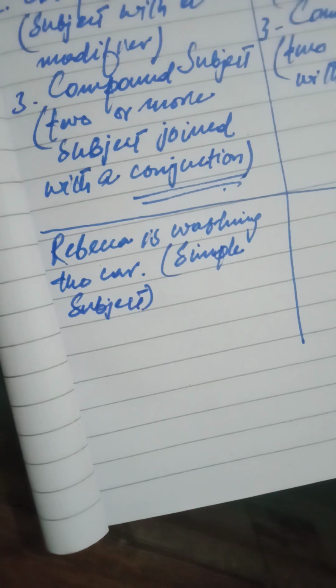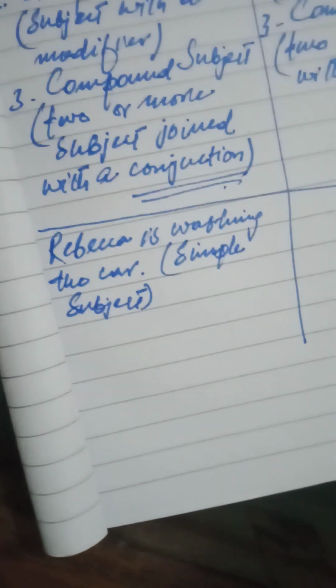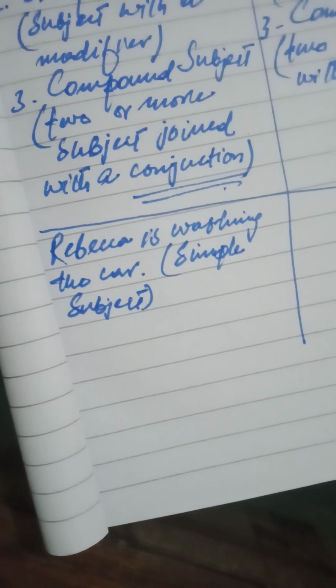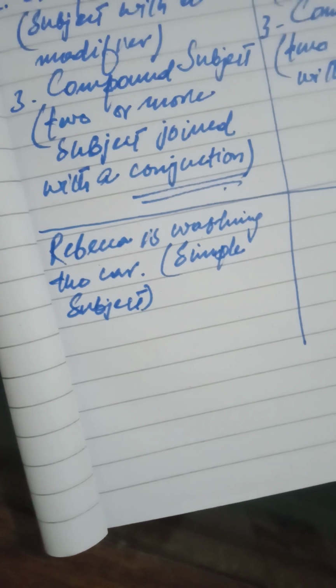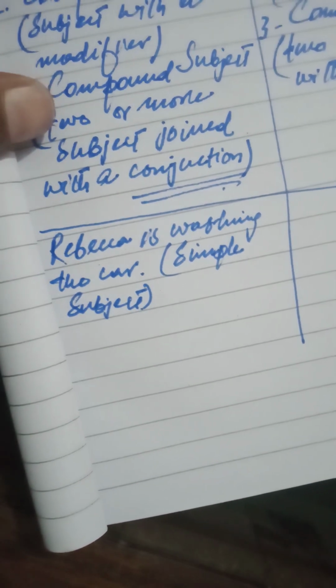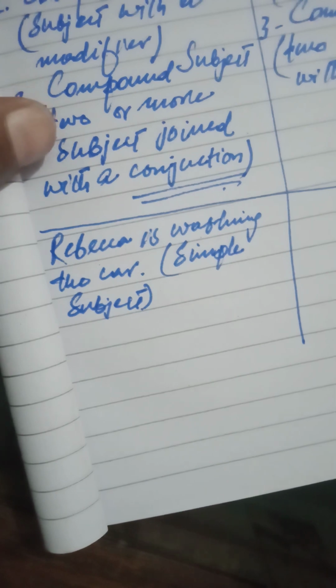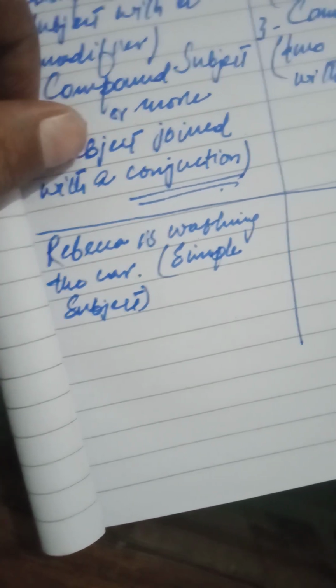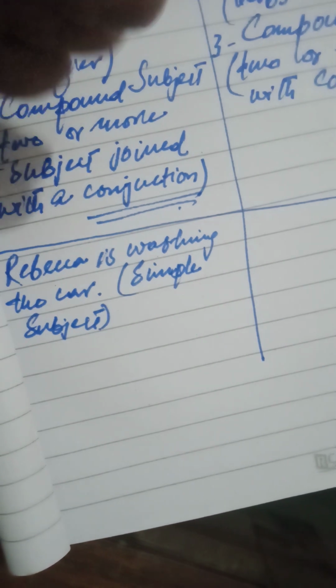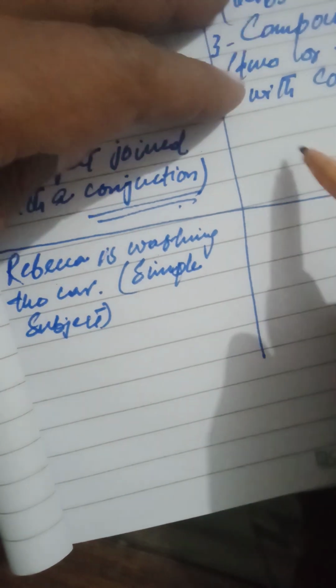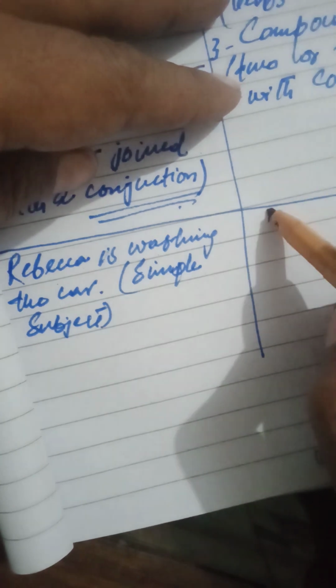Always repeat sentences twice or thrice. It will help in your English articulation and enunciation as well. Rebecca is washing the car. It's a simple subject. Rebecca is washing the car is a simple predicate. It's the same.